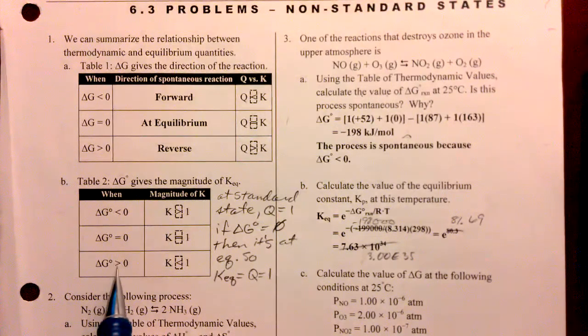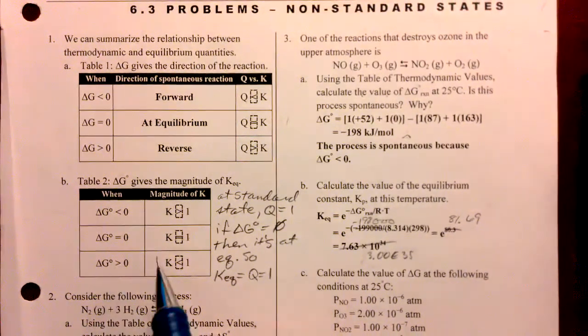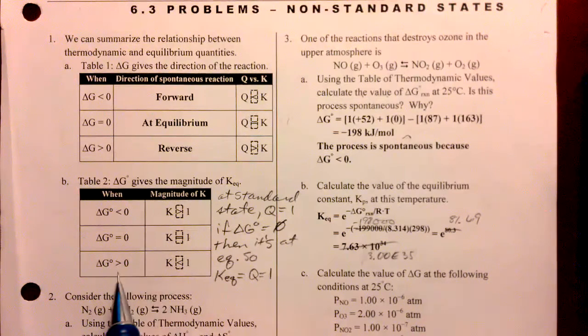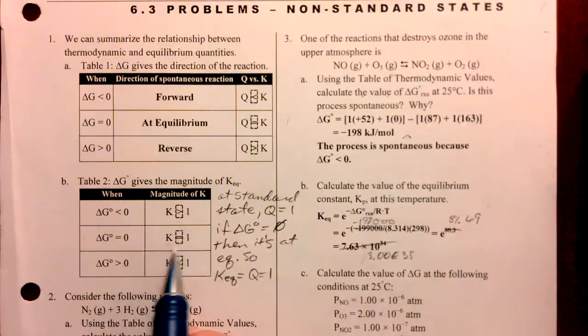If delta G standard is a positive number, then the reaction wants to go backward. And we know that K is smaller than 1. Again, this is true at equilibrium, and this is a fraction. If this needs to reach a number smaller than 1, then the products in the numerator need to reduce until such a point as the fraction reduces to hit this value.